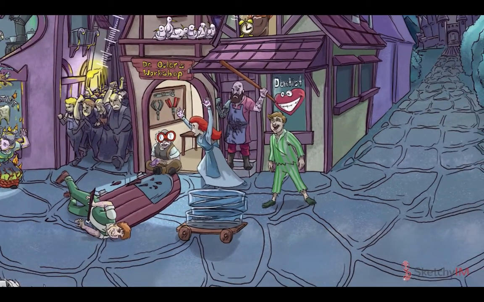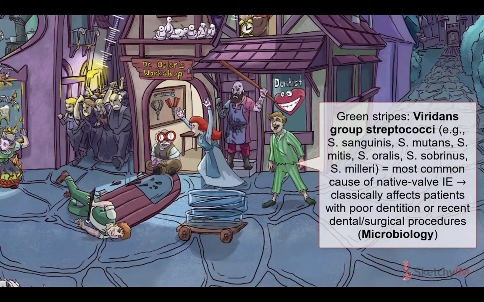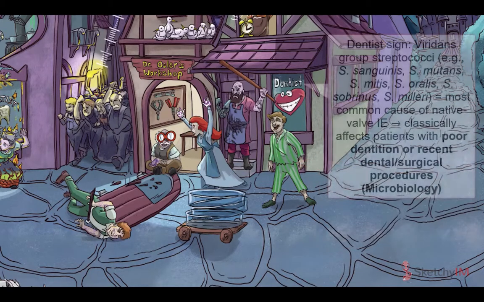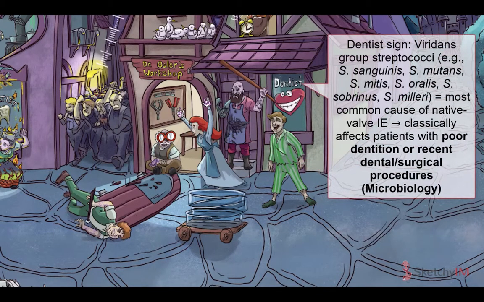In patients with native heart valves, Viridans group streptococci, represented by the green stripes on this guy with bad teeth, are the most common cause of IE. Those stripes are green because the word viridans is derived from a Latin word meaning green. Viridans group strep, such as strep sanguinis and strep mutans, among others, are classically found in patients with poor dentition or who have recently had dental surgery, like this guy.